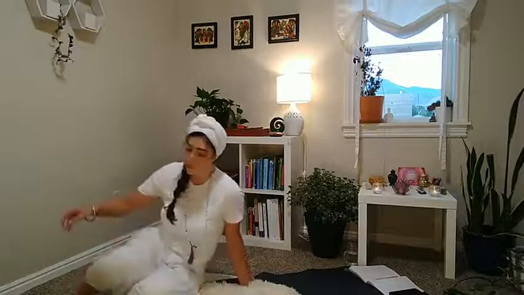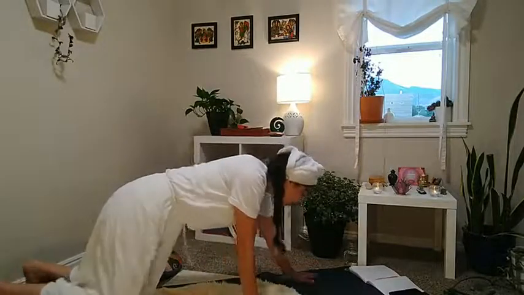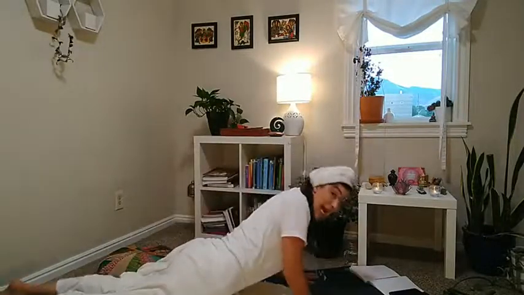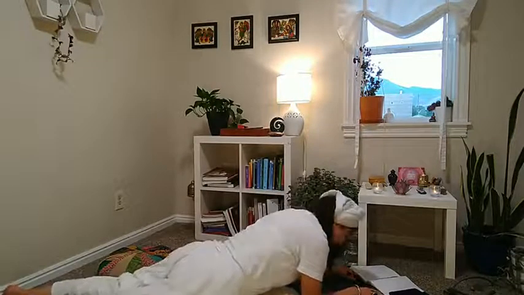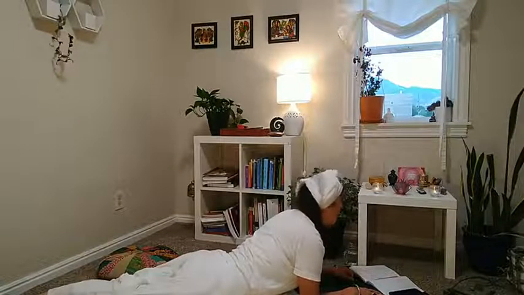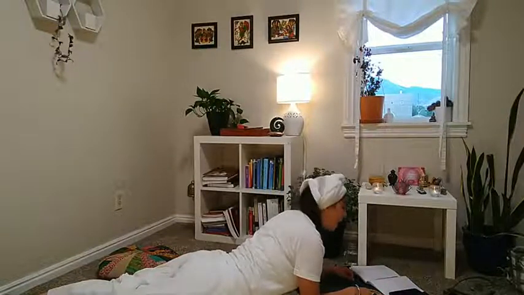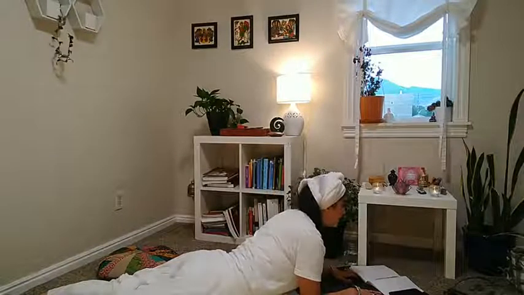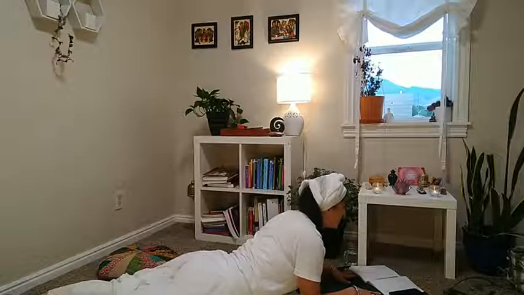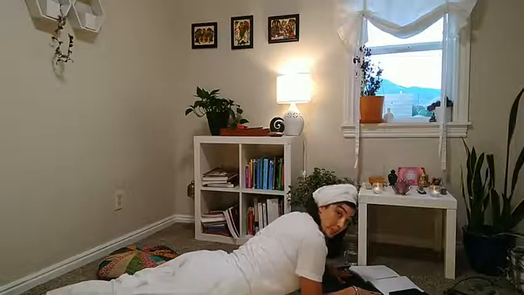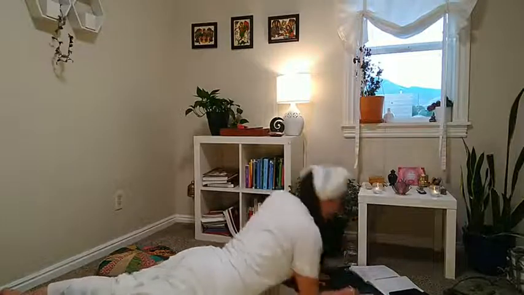Okay, coming onto the stomach now for Cobra. You can place hands under shoulders or elbows under shoulders. Either way, lift the low belly from the ground and look up. Okay, up and in, breath of fire. Shoulders pull down from the ears. They're not tucked up by your ears.